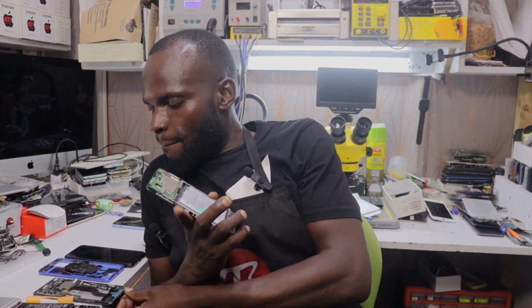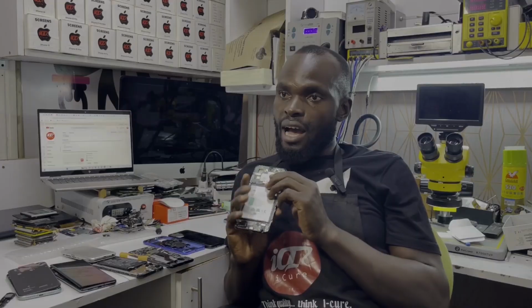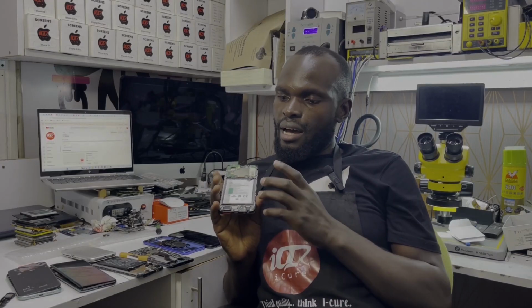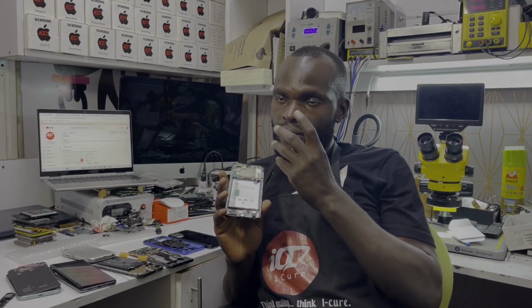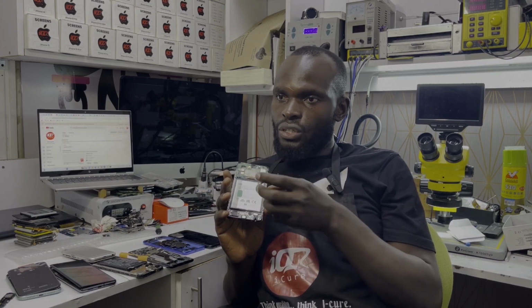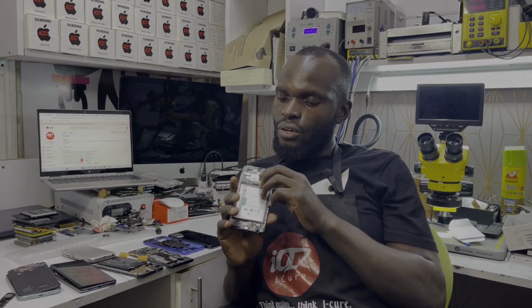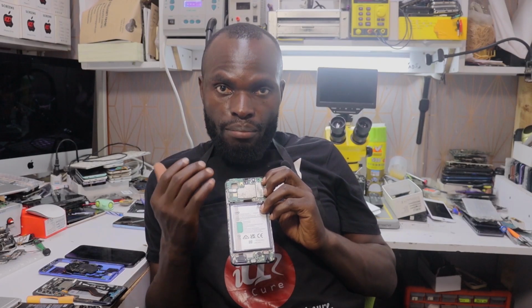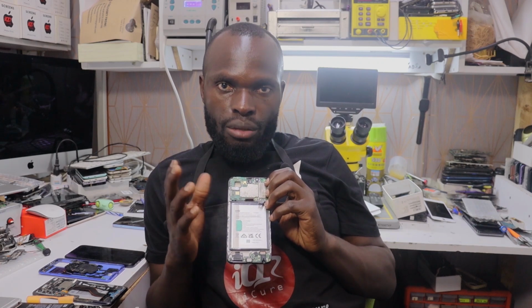Those are just some of the basic parts you should know for a mobile device. Of course, we have devices that are different in structure. They have different structural appearances from the inside. But this one is the most common.